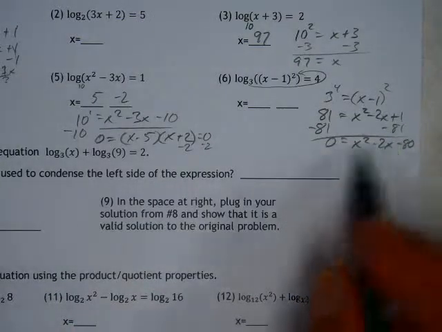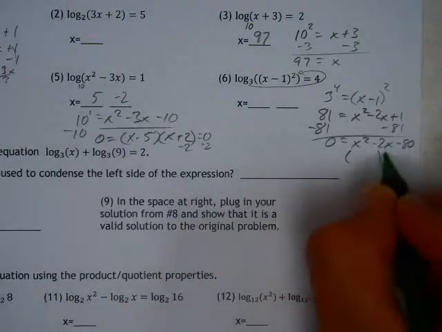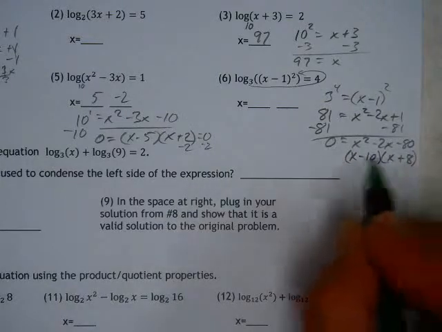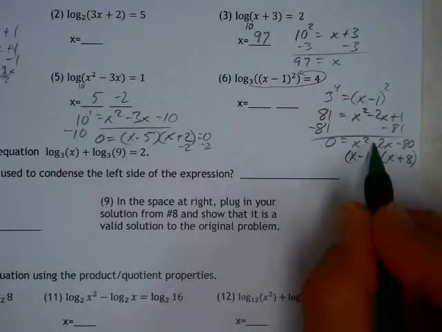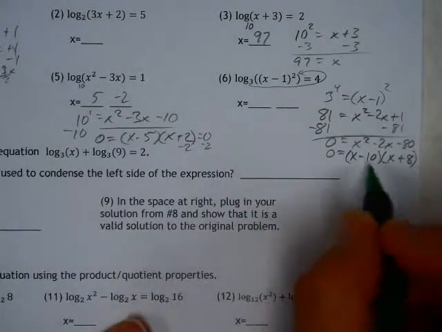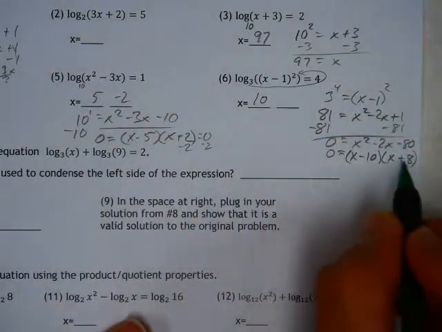So now you're looking for 2 numbers that multiply together to get negative 80, but add together to get negative 2. Well, that actually happens to work out to be x minus 10 and x plus 8. There's your negative 80, and 8 minus 10 is negative 2. So it's still equal to 0. Your zero product property still applies. x equals 10 if we change the sign, and x equals negative 8 if I subtract 8 from both sides.